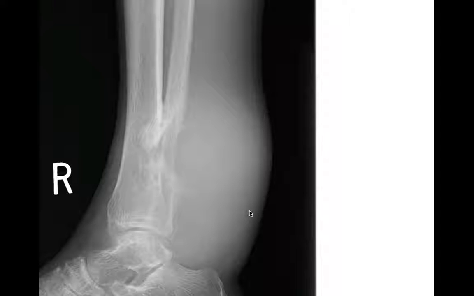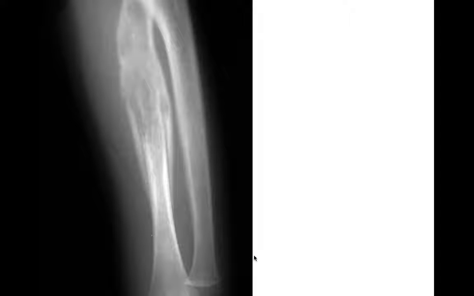In this case, this was a recurrent osteosarcoma that wasn't treated fully and then had returned, and so this periosteal reaction, almost Codman triangle-like, with associated soft tissue mass in this region. So this was a recurrent osteosarcoma. It doesn't look like a typical osteosarcoma in this case, probably because it was incompletely treated.